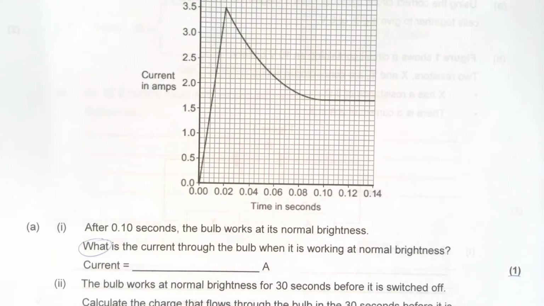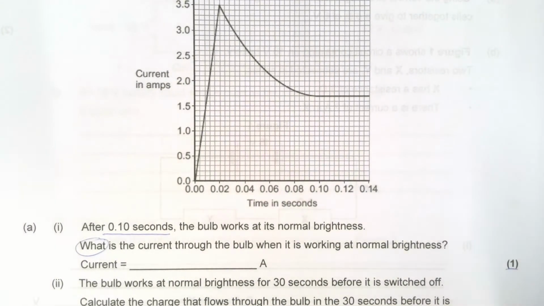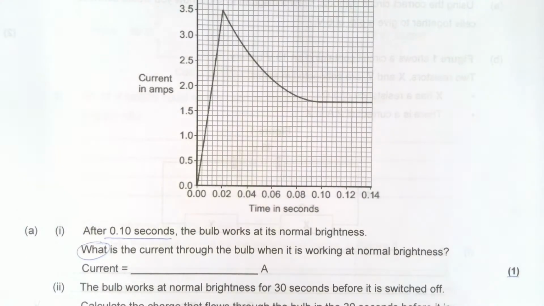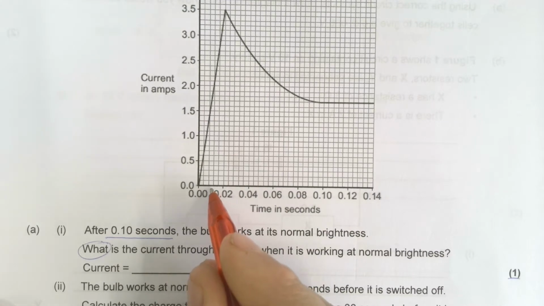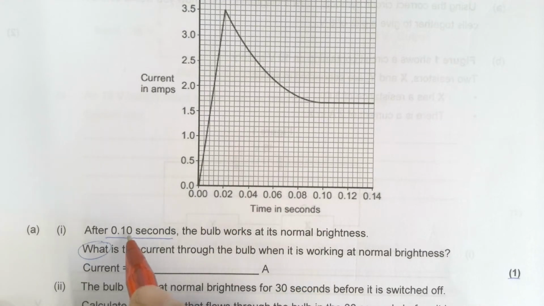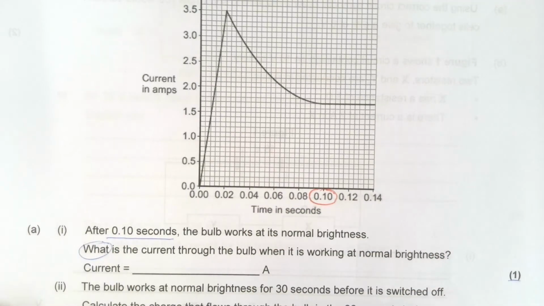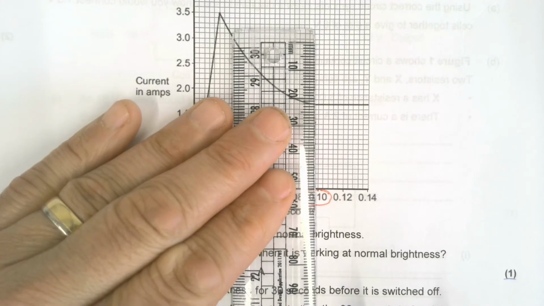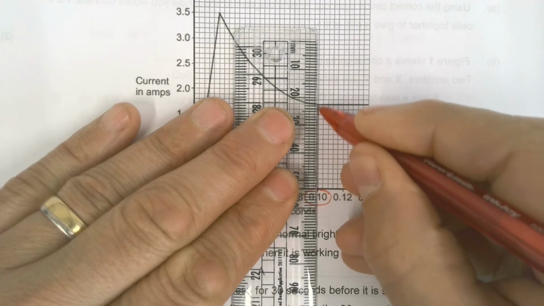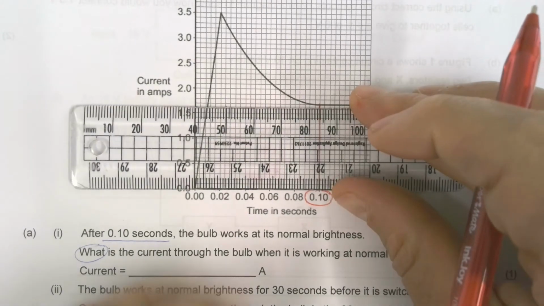Okay, so I'm looking for the current after 0.1 seconds. What they're asking you to do here is read a graph. I'm going to use a red pen just so it's a bit easy to see. 0.1 seconds, which lots of students will go and find that bit there. Careful, 0.10, not 0.01. So we're looking there. What is the current then? Whenever you're using a graph to do something like this, always draw lines. It's the best way to make sure you get it right. So it goes up there and then across there to the current.